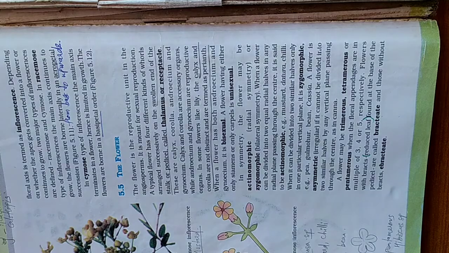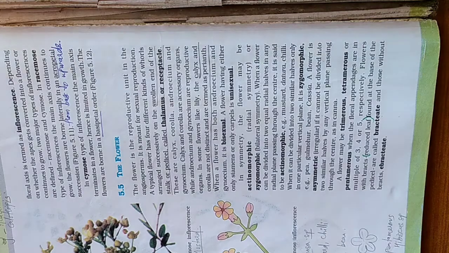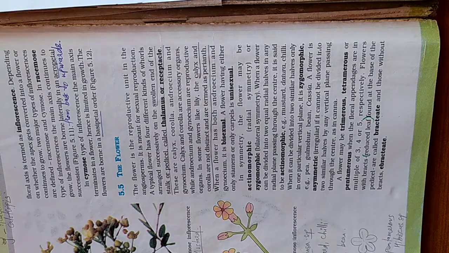Now let us go into the other characteristic that we need to study, that is the symmetry. Symmetry means, when we cut the flower into different halves, in how many possible ways can we cut it into equal 2 halves. One is the flower may be actinomorphic. Actinomorphic shows radial symmetry, just as the Cnidaria we studied in the animal kingdom also, radial symmetry.